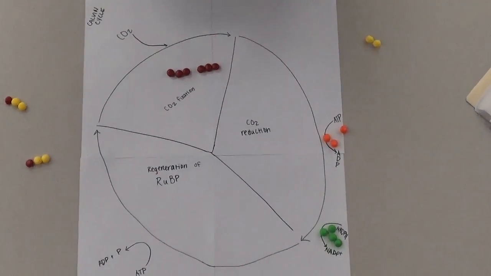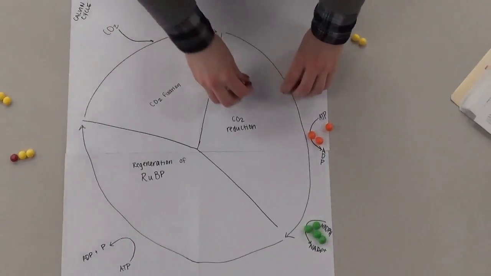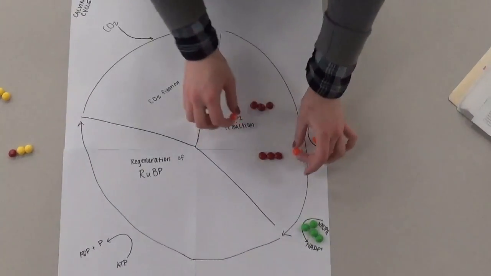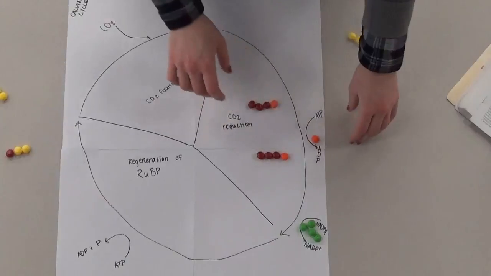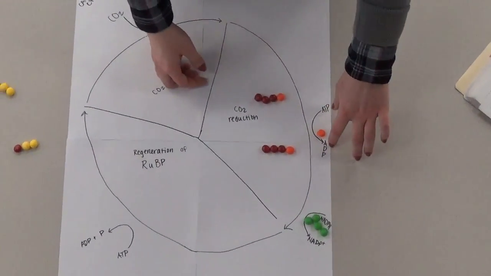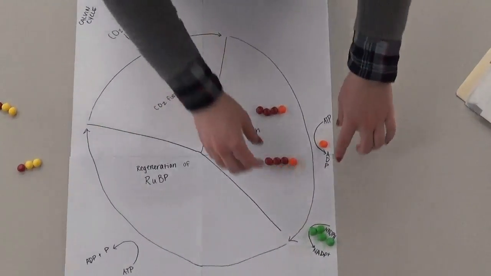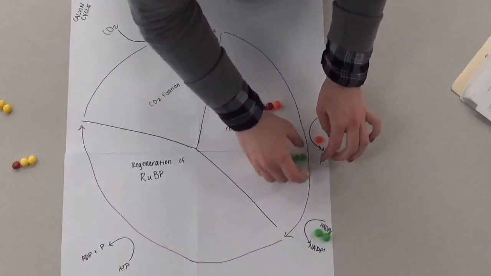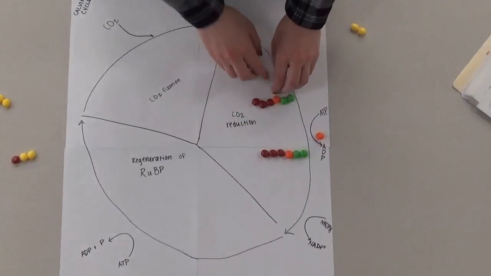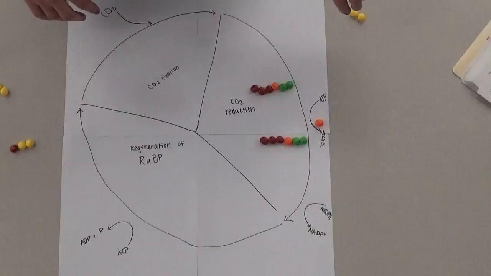So the next stage of the Calvin cycle is called CO2 reduction. And what's going to happen is that the 2 molecules of 3PG are going to move over. They're each going to receive a phosphate group from ATP, and then ATP is going to become ADP. And then next, NADPH is going to be reduced. And each of these molecules is going to receive 2 electrons. So we have created an entire new molecule called G3P.